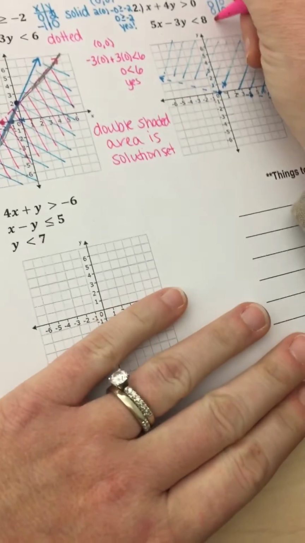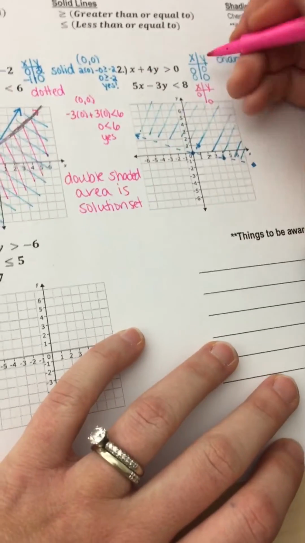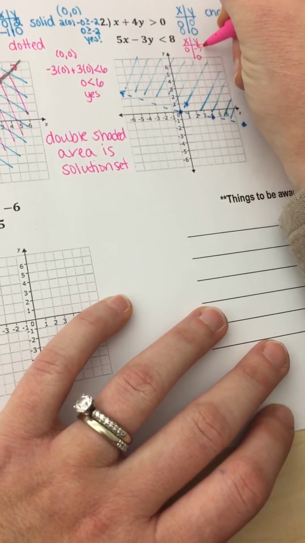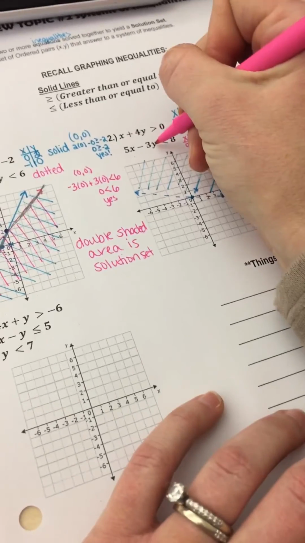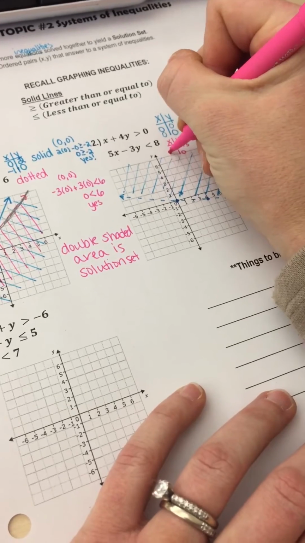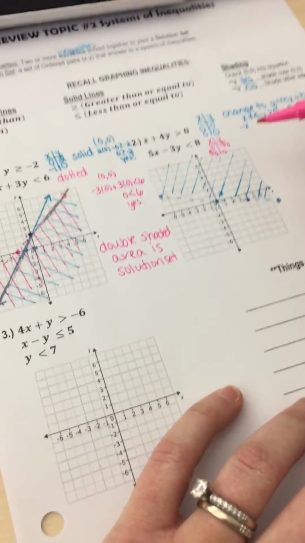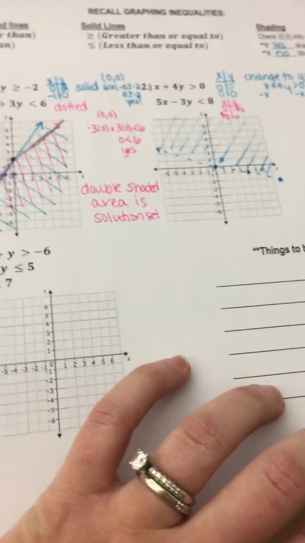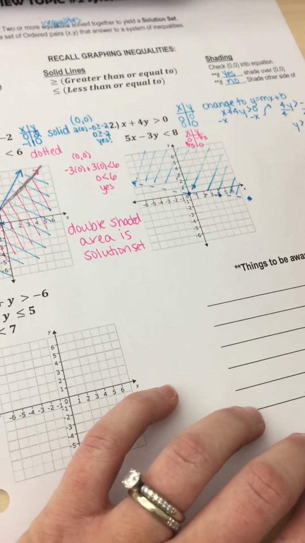I have to repeat it again for the bottom equation. Do my little mini table. 0 in for x gives me negative 8/3 for y. Sorry, guys. And 0 in for y gives me 8/5 for x. If you do not know how to graph these fractions, use a calculator to convert them to decimal. And that will give you the decimals that you should use.